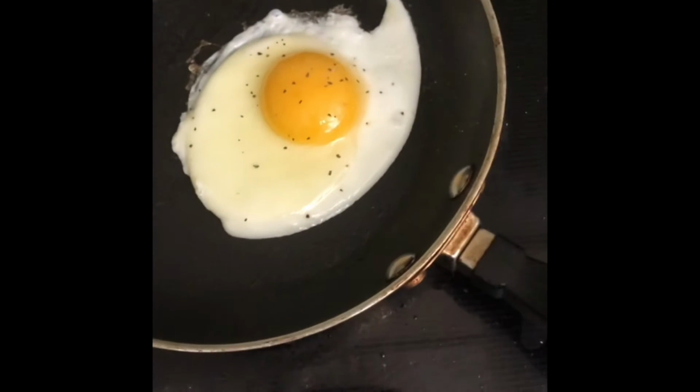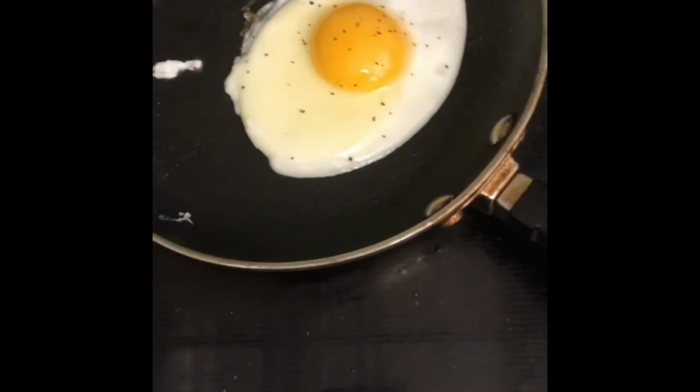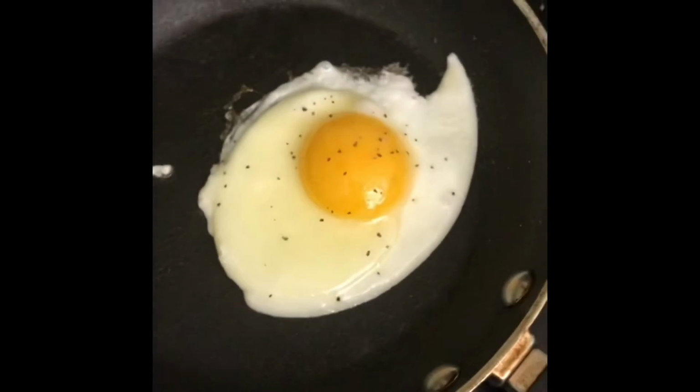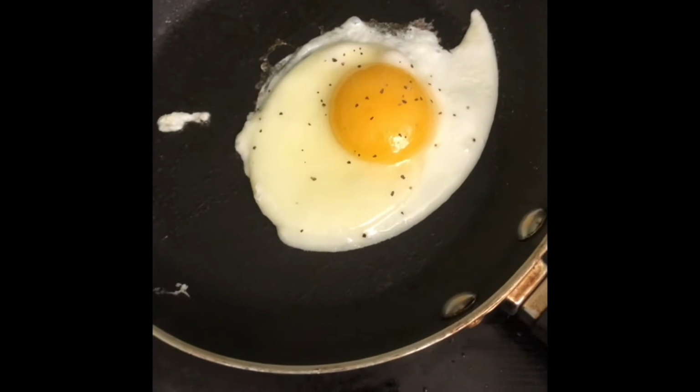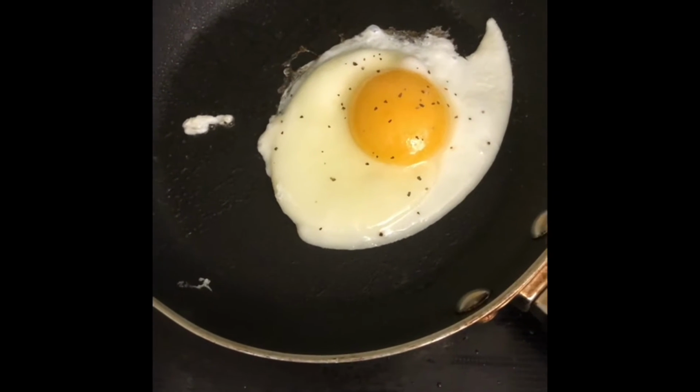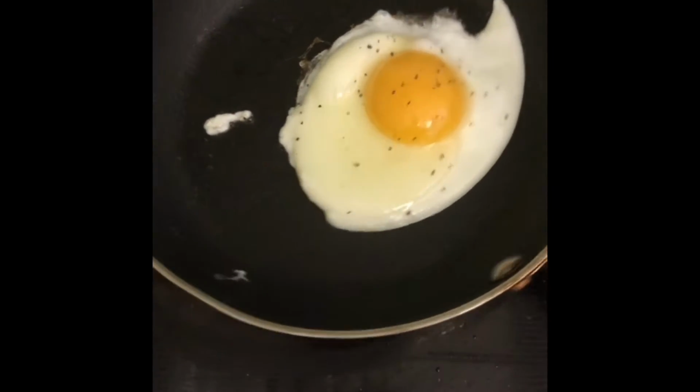A cool fact: have you ever wondered why some eggs are brown or white? The reason is it's due to the chicken's genetic makeup that colors the egg. As well, there is no nutritional difference between brown or white eggs.